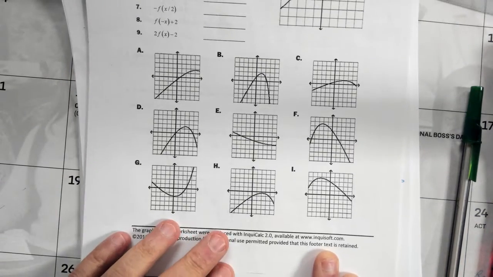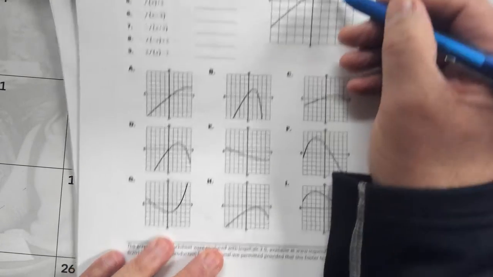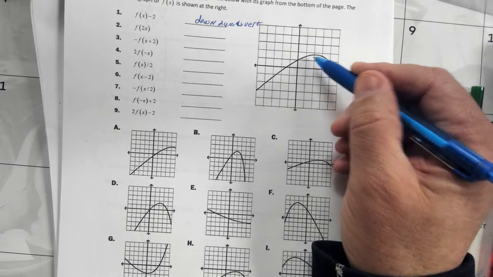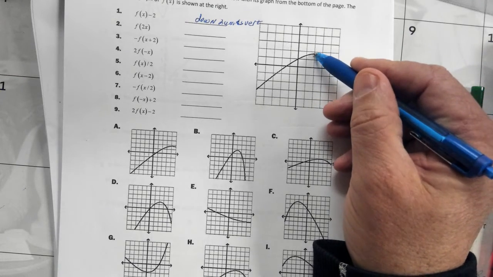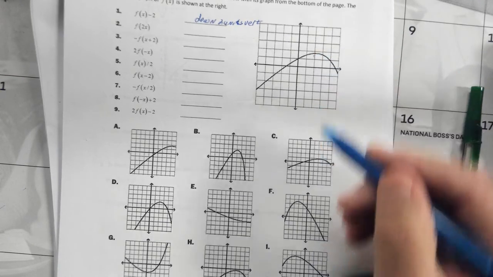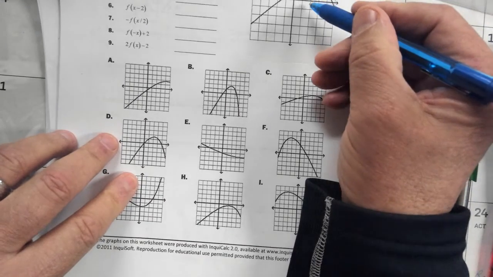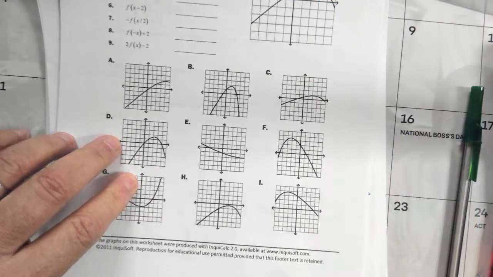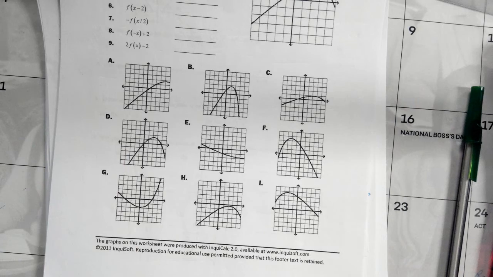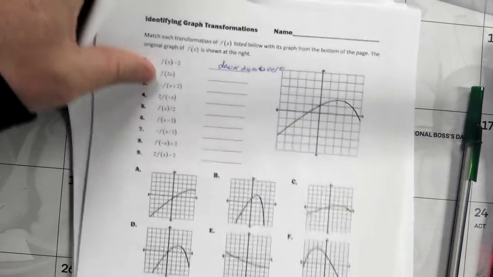Which graph is that? If you look at all the graphs there. So see that 2 right there, right up here at the top? That looks like 2, 2 to me. I just fudged it. So where did 2, 2 go? If we went down 2 units, we'd be just below the x-axis there. Which graph is that? H. You're right. So see how easy that was?